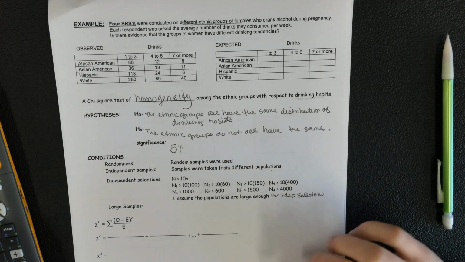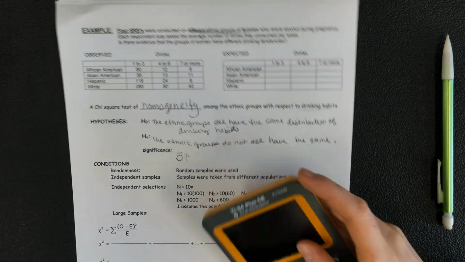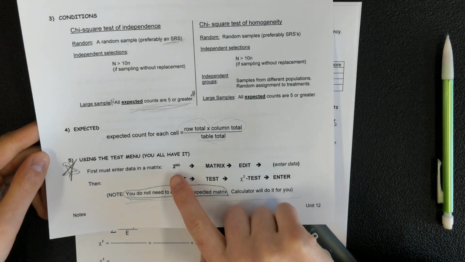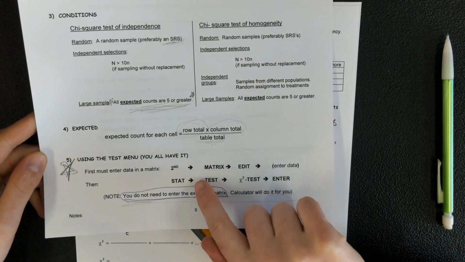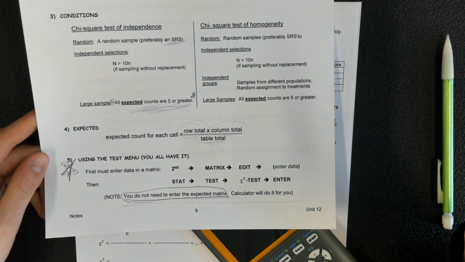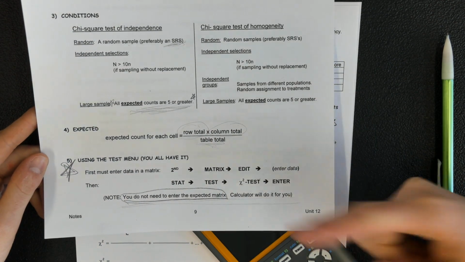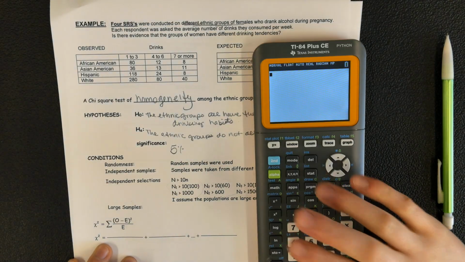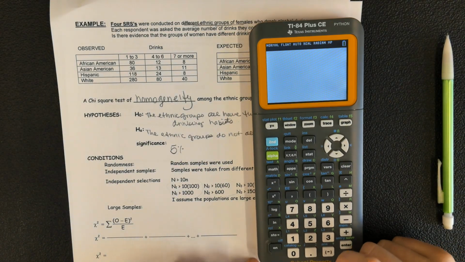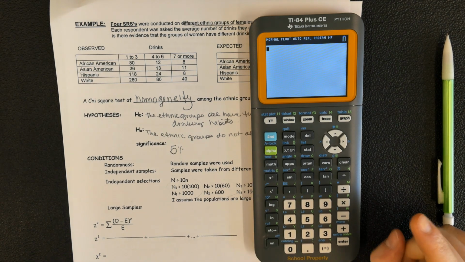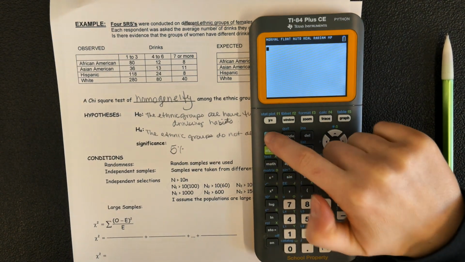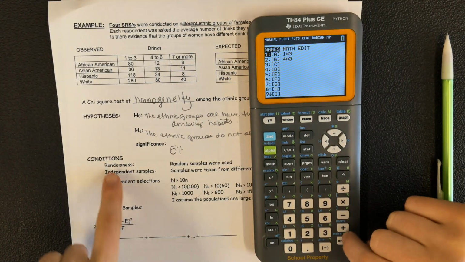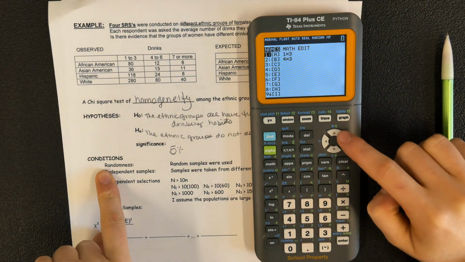So this is actually so cool. So if you follow along in the bottom of your notes here, because I kind of skimmed over this the first time, you can enter all of your data in a matrix and then do this test, and it'll give you all of the information, but it'll also give you your expected matrix. So I'm going to show you this new and fancy calculator, so lovely. Okay, so first thing you're going to do is hit the second button. So get out your calculator right now, pause it and get it out. Second, and then you look for the matrix button. That is right here.